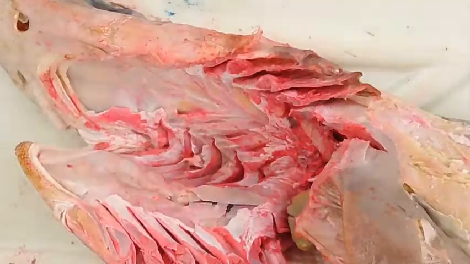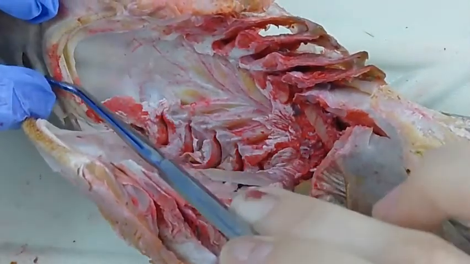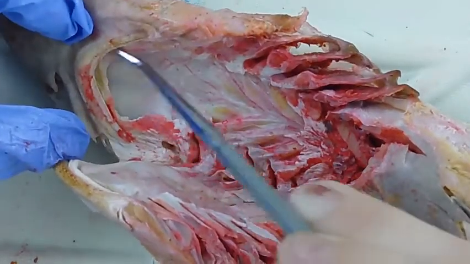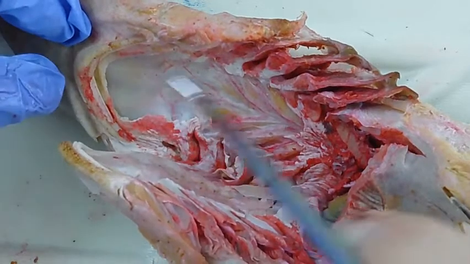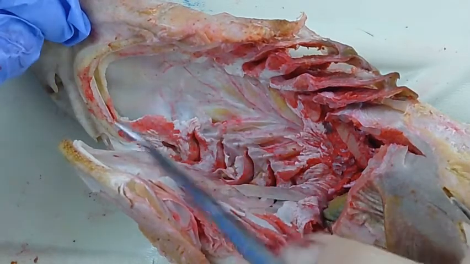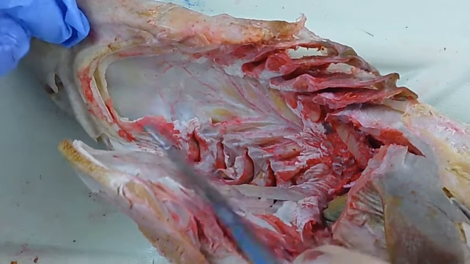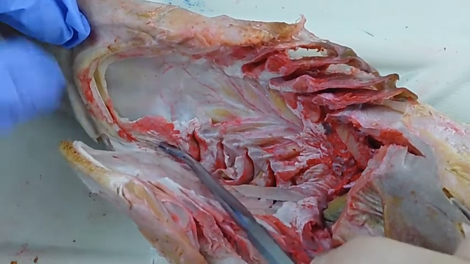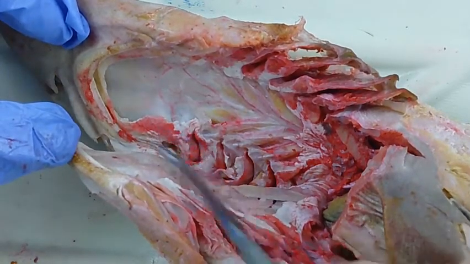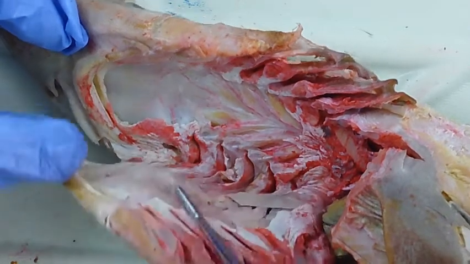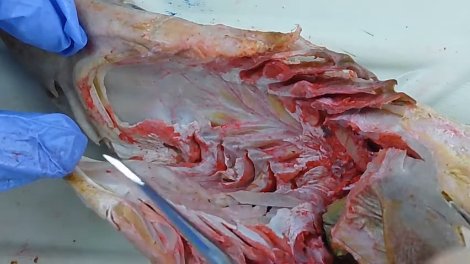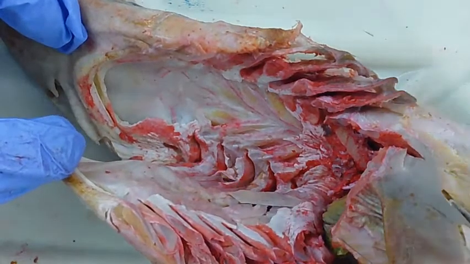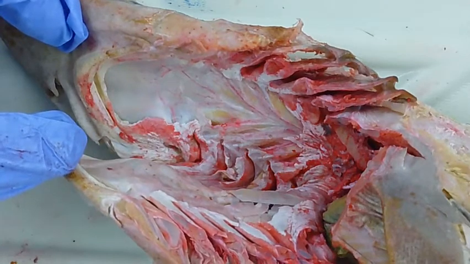So, to start, we have 2 rows of functional, triangular, serrated, polyphyodont teeth. And then the oral cavity here extends from the lingual surface of the teeth to the level of the spiracle. The hyoid arch supports the oral cavity, and the raised floor here of the oral cavity is the tongue, which isn't a true tongue because the structure does not have muscle.